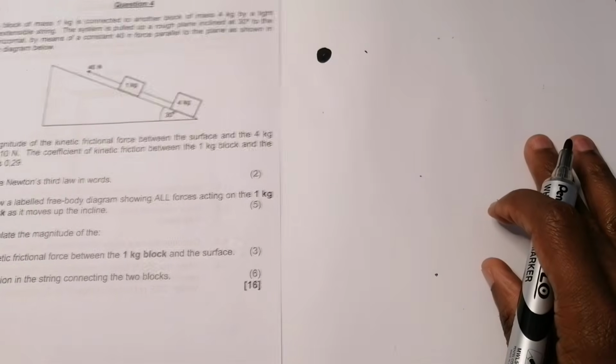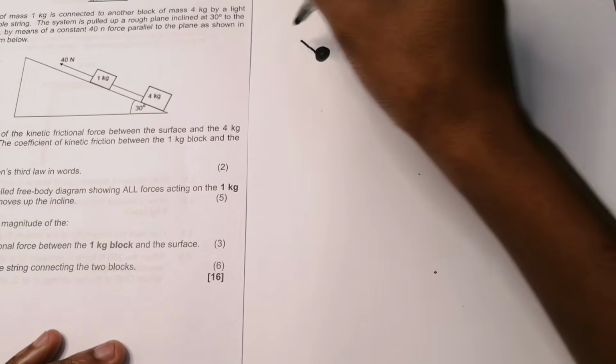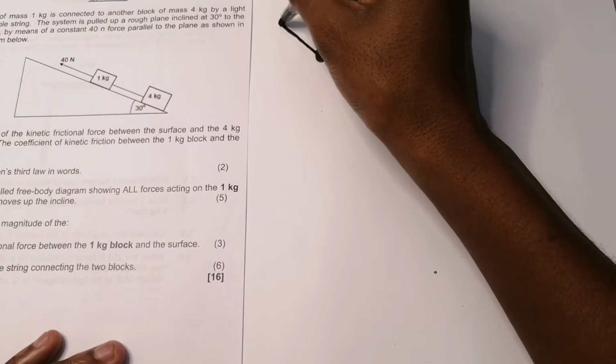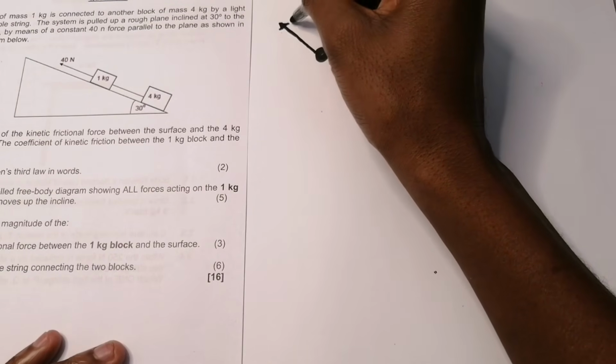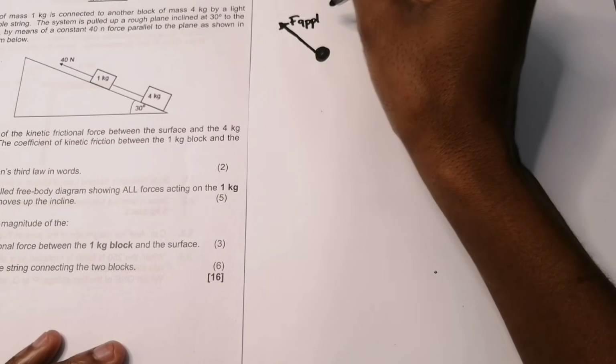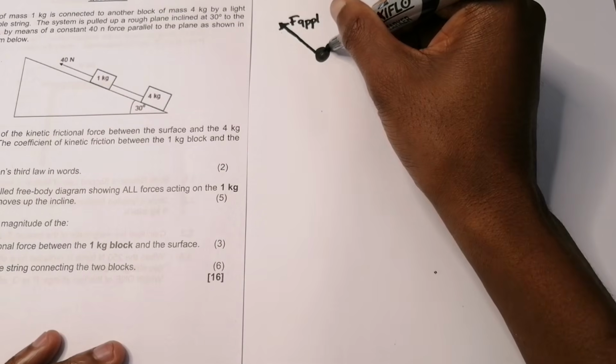Ooh, what a big dot. Okay, so I know there's a force applied there, so I'm applying a force upwards. Okay, so it's parallel to the incline, so that's going to be force applied. Okay, I'm going to have my normal force.